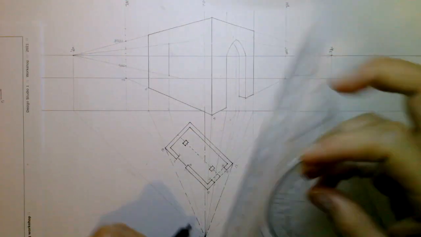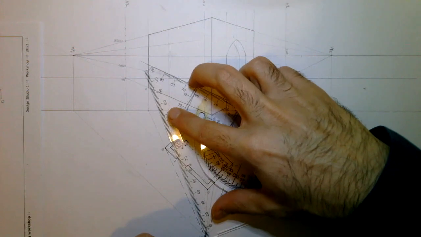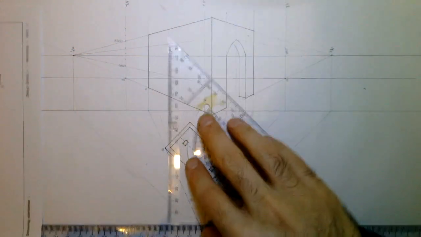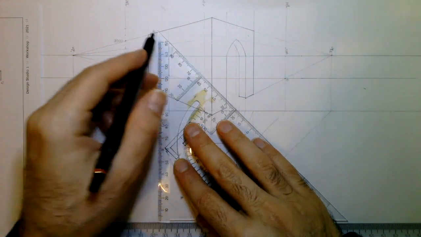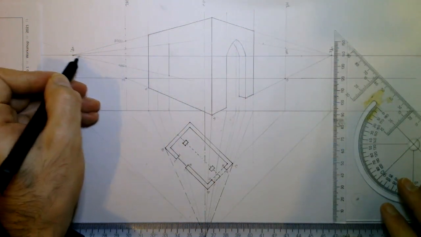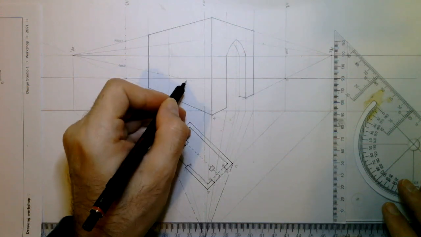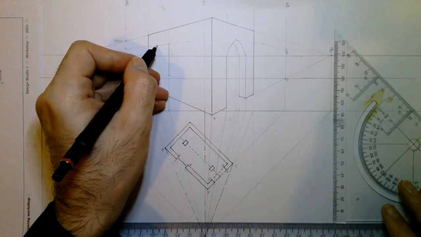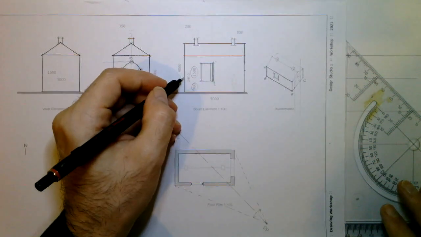In order to find point 2, I'm going to repeat that. Station point, point 2, hit the picture plane, go all the way up, and that's the 900. That's the indication of 900 off the ground. This is 0, this is 900, this is 2.4.